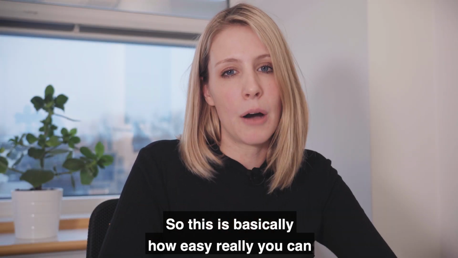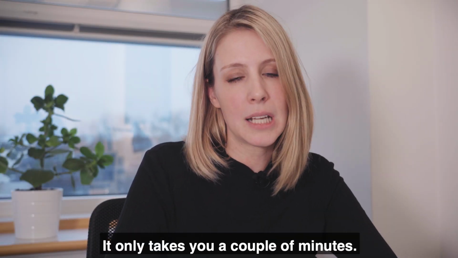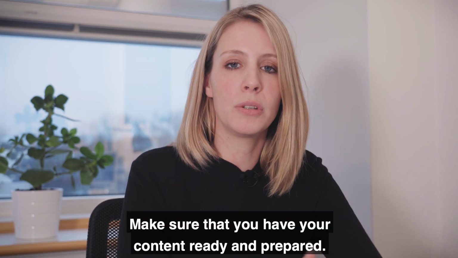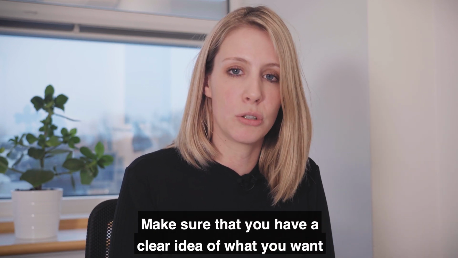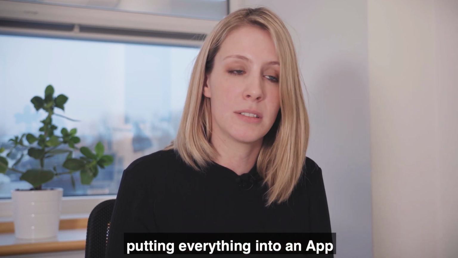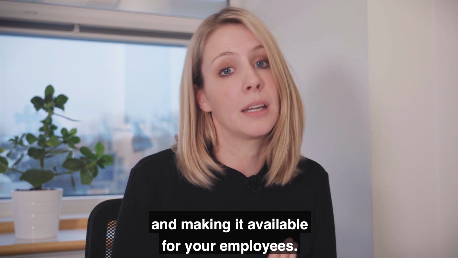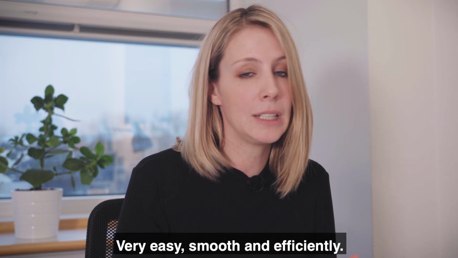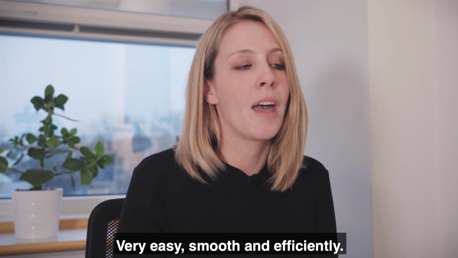So this is basically how easy you can build an app. It only takes you a couple of minutes. Make sure that you have your content ready and prepared. Make sure that you have a clear idea what you want to show in your app. And then it's basically just putting everything into an app and making it available for your employees. Very easy, smooth, and efficient.